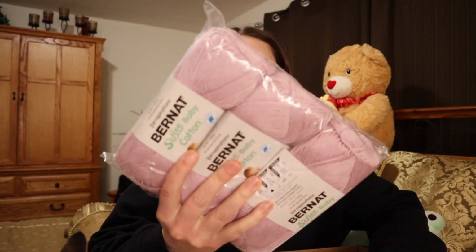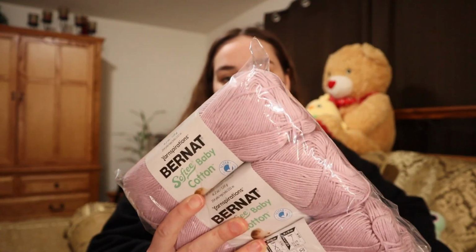So, the first thing on top we have here is the Brunette Softy Baby Cotton, in the color Soft Plum. This is for the one blanket that I'm making that I've made before in the exact color. Last time I used like 3 and then into a 4th skein, so I have a partial skein left. So I'm gonna try to make it work with just 3 and that partial skein. Hopefully that works.